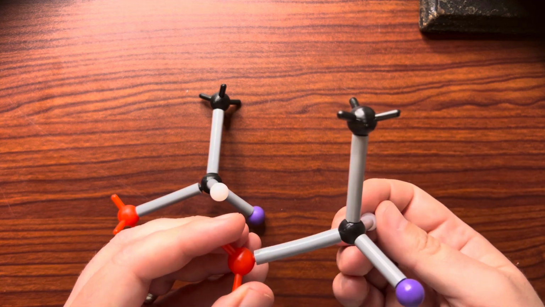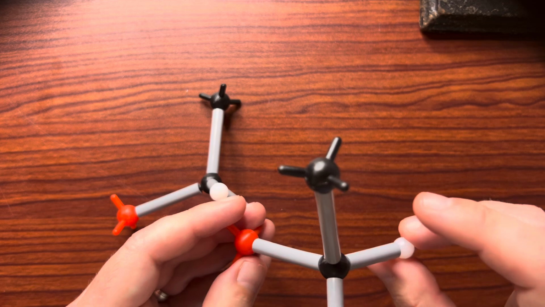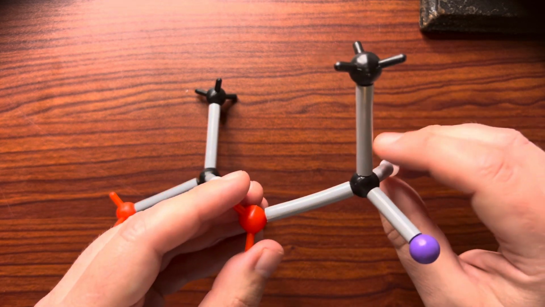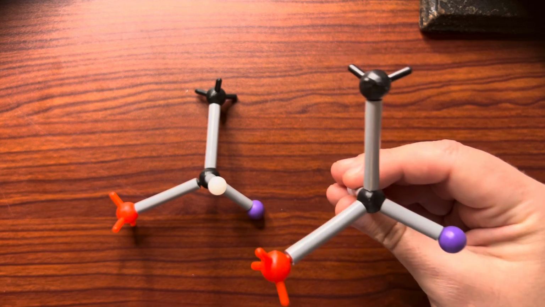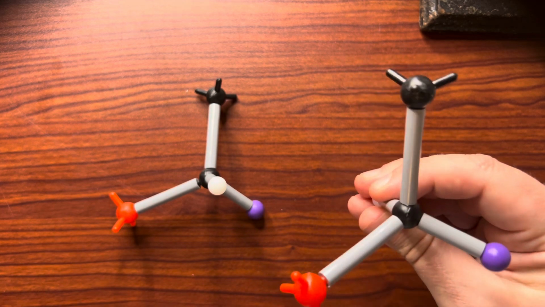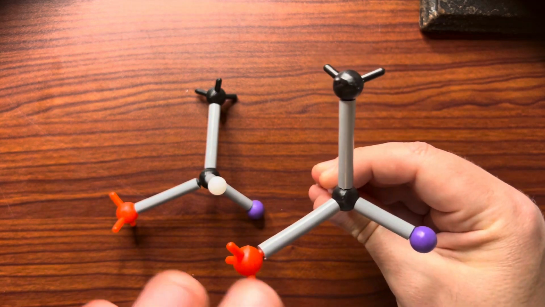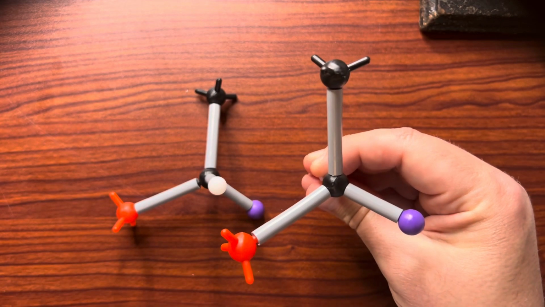So we keep hydrogen in the back. So hydrogen is our lowest priority, number 4. We always want to assign the configuration with the lowest priority in the back. So what I tend to do is put my fingers on the lowest priority group and hold it so the rest looks like a clock.